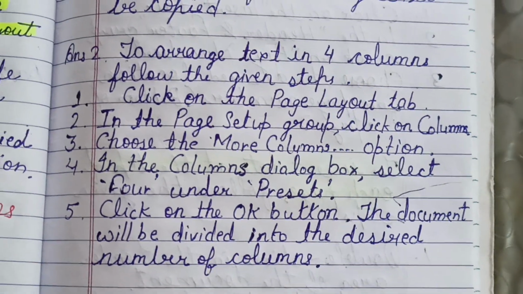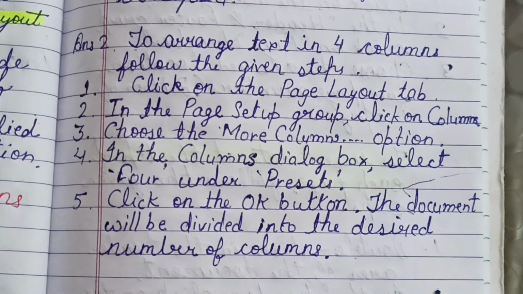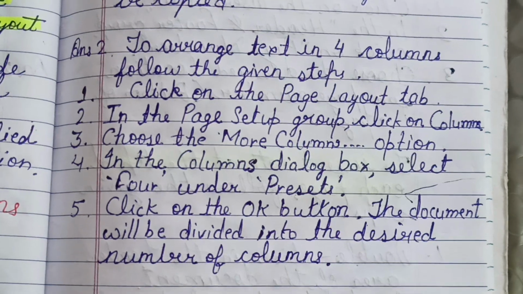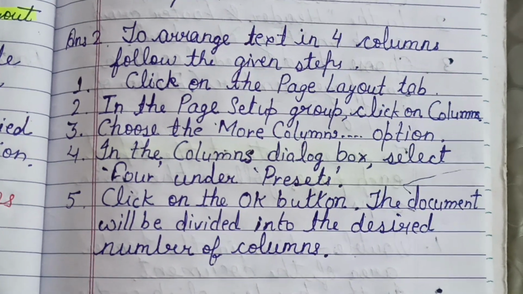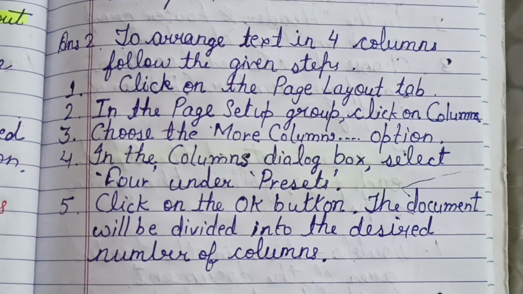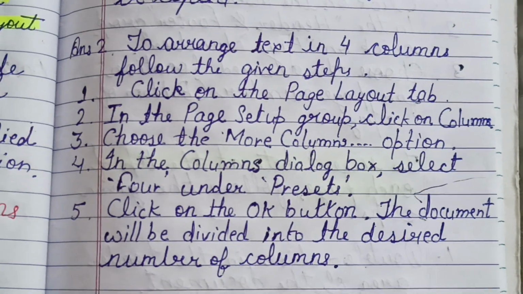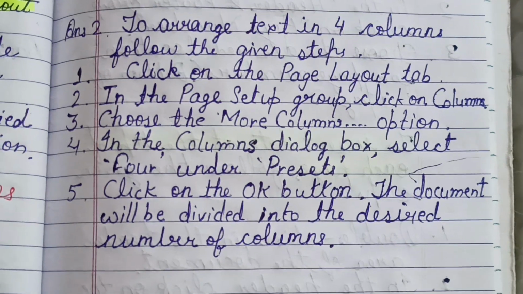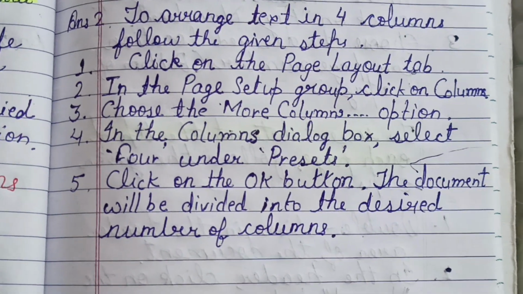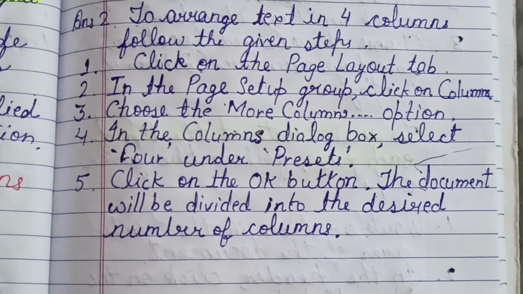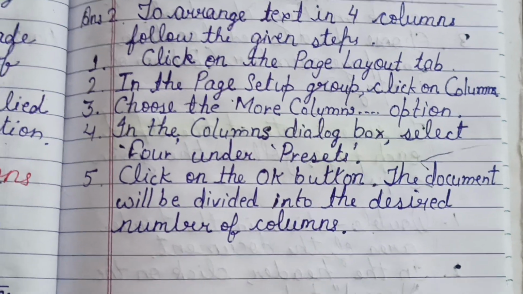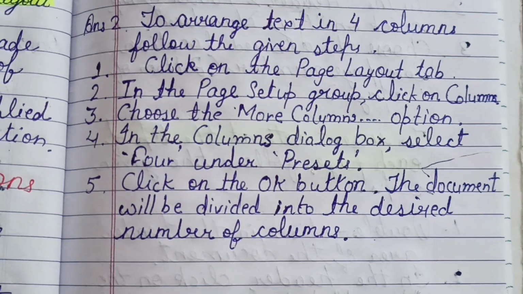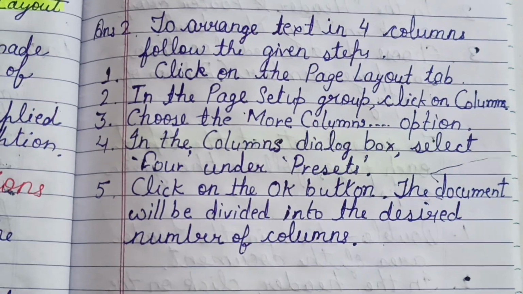Answer. To arrange text in 4 columns, follow the given steps. Number 1. Click on the Page Layout tab. Number 2. In the Page Setup group, click on Columns. Number 3. Choose the More Columns option. Number 4. In the Columns dialog box, select 4 under Presets. Number 5. Click on the OK button. The document will be divided into the desired number of columns.